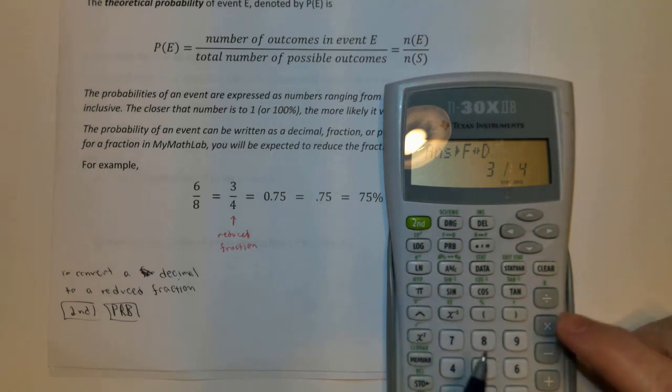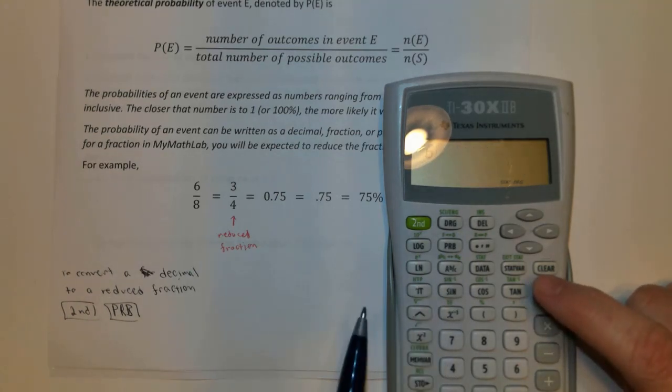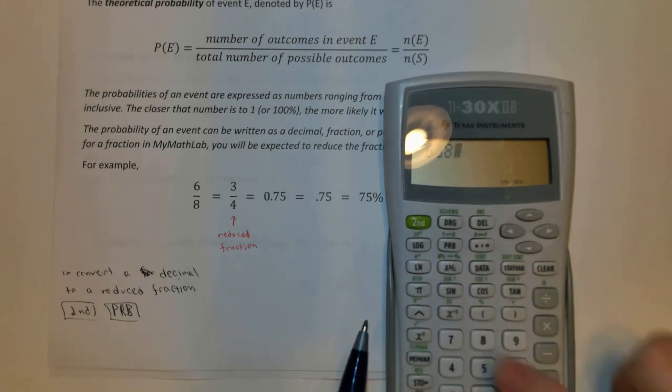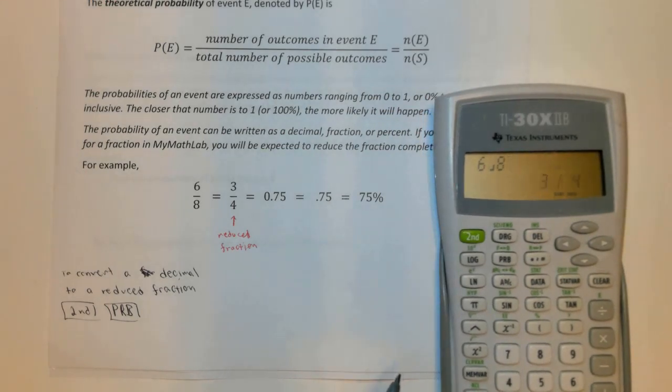You also could have done this. I don't use this one as often because I find it doesn't work for me as much. But when you write your fraction 6/8, you could use the fraction button here. It looks kind of weird, but that'll reduce the fraction. So you could try that as well. But like I said, sometimes I have trouble with that.